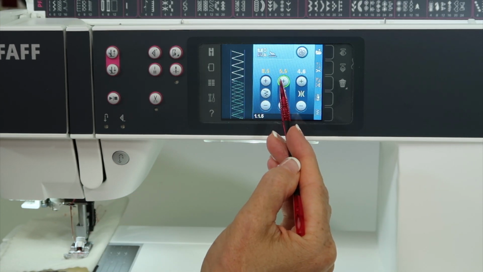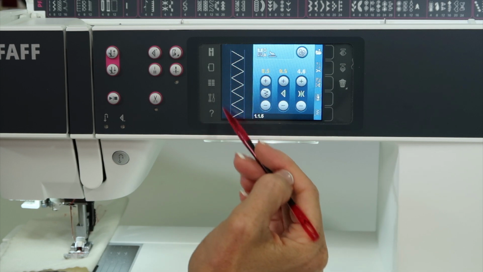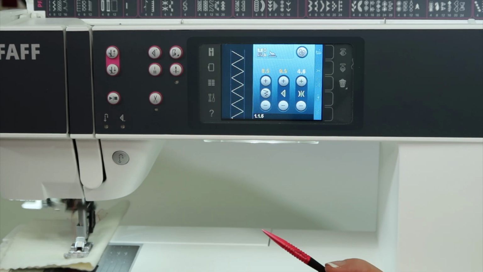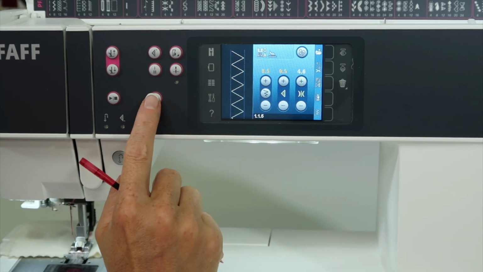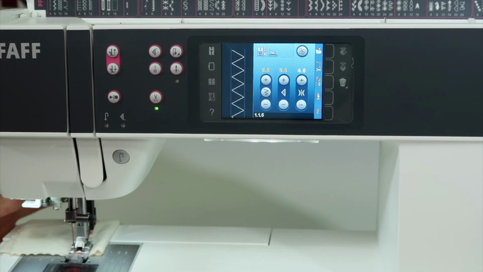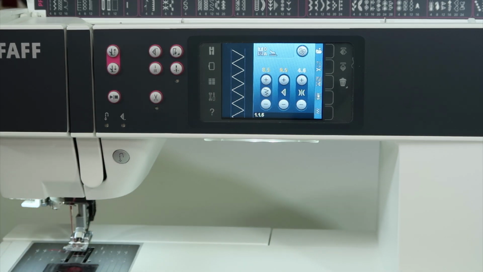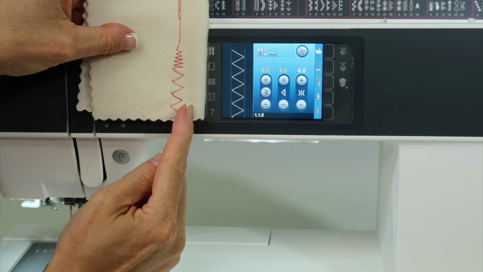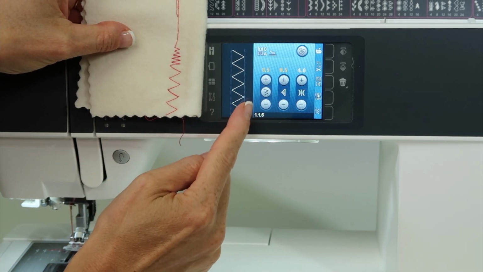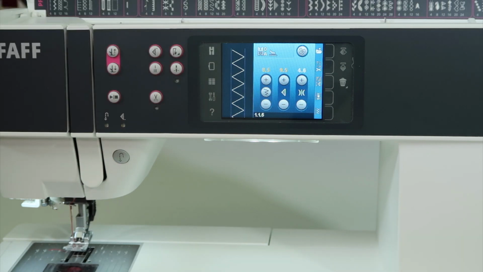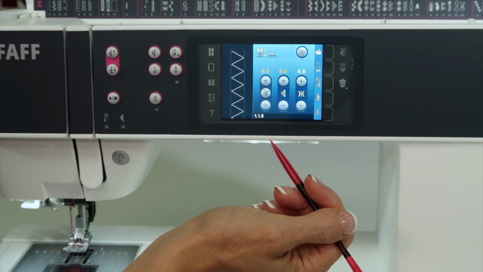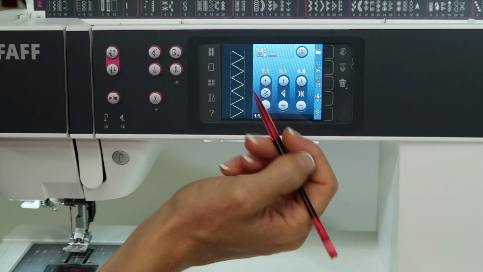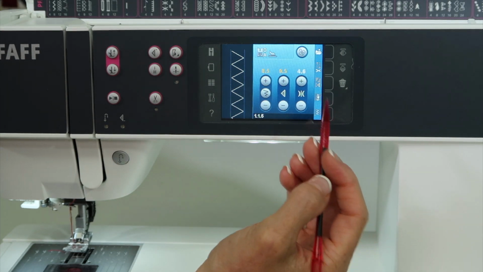If you're a very visual person, you'll love this, because all of a sudden you're going to notice, here I'll put it right up beside the screen here. Look, it's exactly the same size as what you see on your fabric. So what you see is what you get. Just note, you can make changes for needle position, stitch width, and stitch length while the machine is actually working.